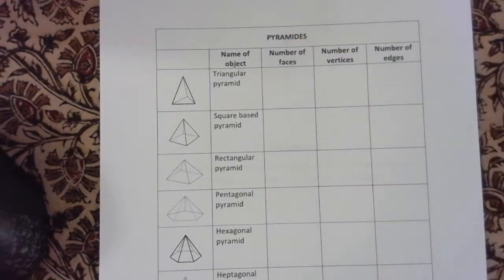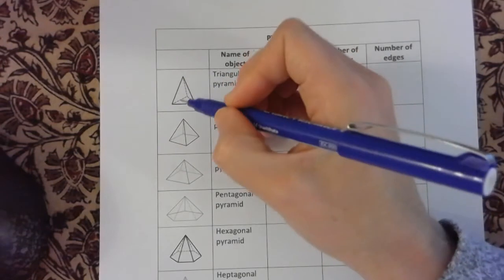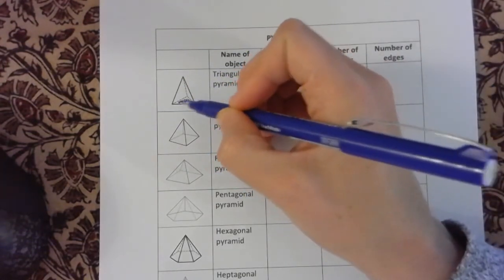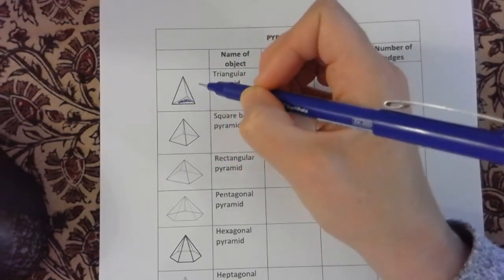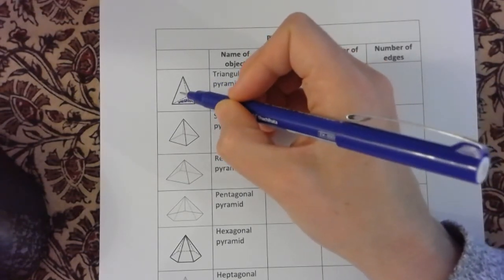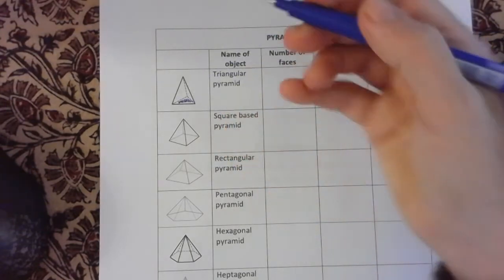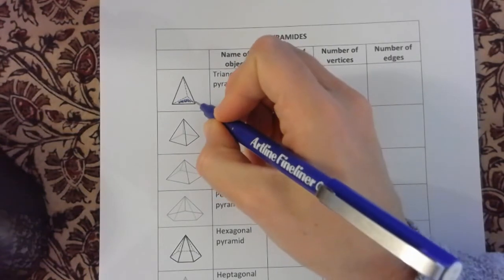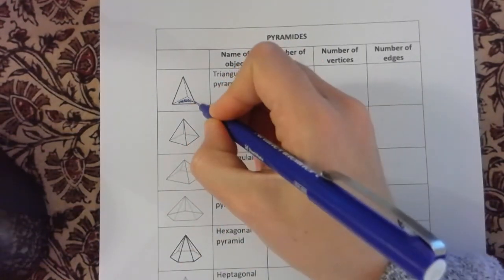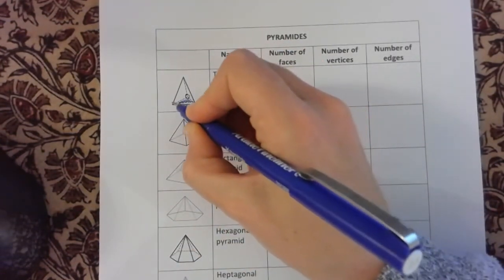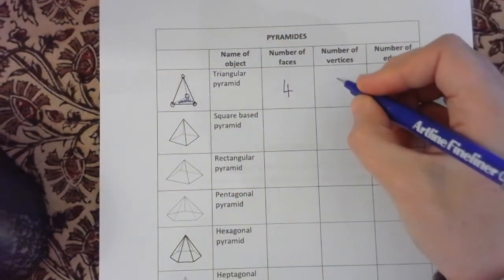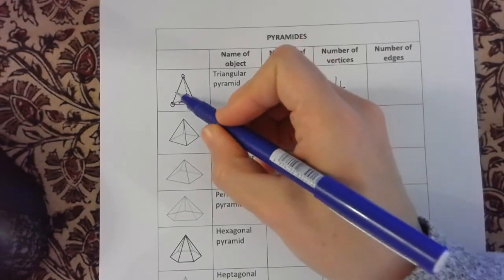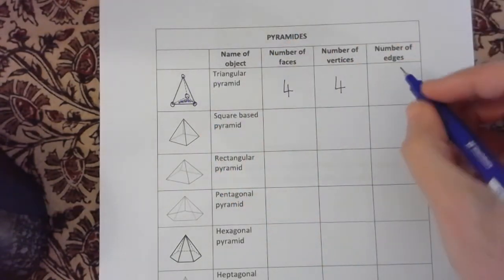Number of faces. So we have a triangle at the bottom, okay? And then you have a triangle in the front and 2 triangles at the back. So that's 1 at the front, 2 at the back, that makes 3, and 1 at the bottom, that equals 4. Okay, number of vertices, I'm going to make circles for the vertices. So that is 1, 2, 3, 4 vertices. Okay, and then number of edges, count the lines. 1, 2, 3, 4, 5, 6.